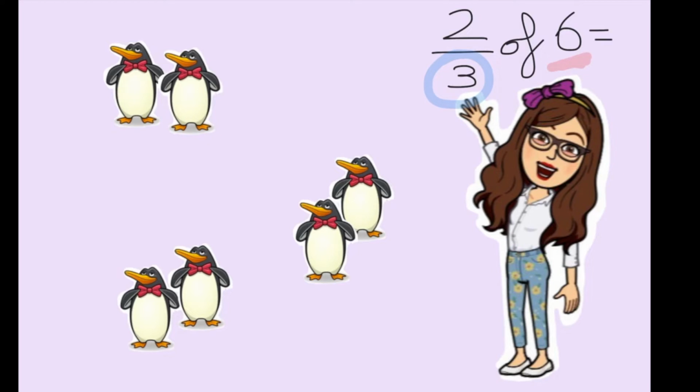So how many penguins are in each group? Remember, they have to be equal groups. So I have 1 penguin, 2 penguin. There are 2 penguins in each group. I need to times that number by my numerator. So I know that there are 2 penguins in each group.